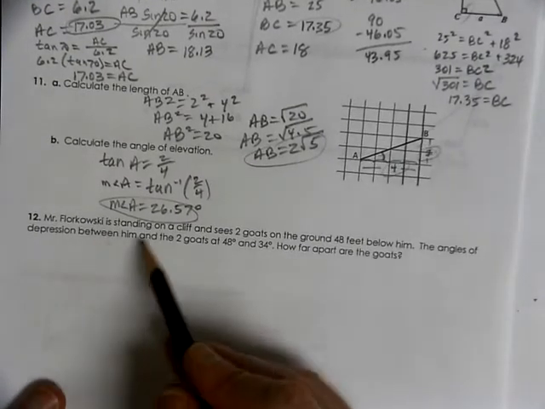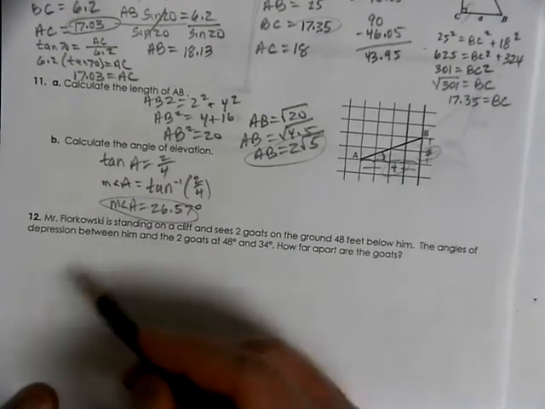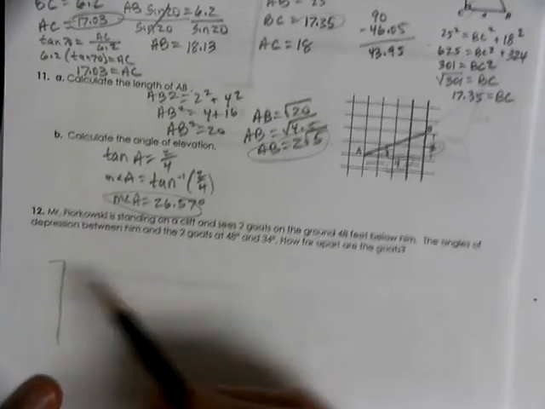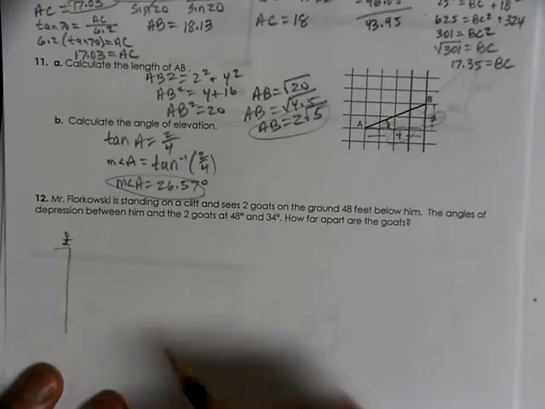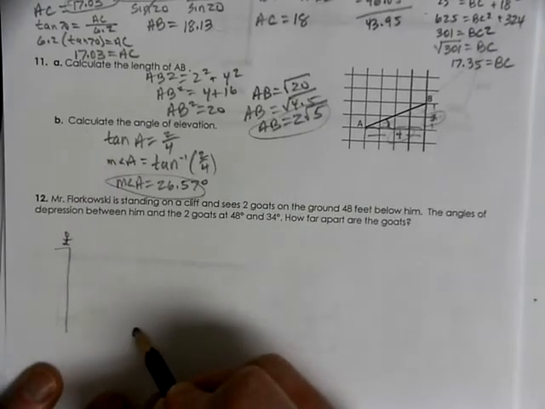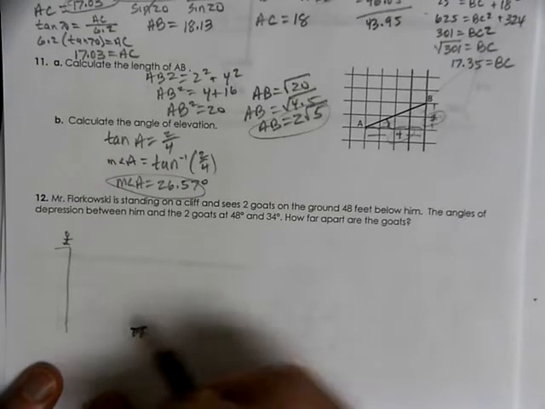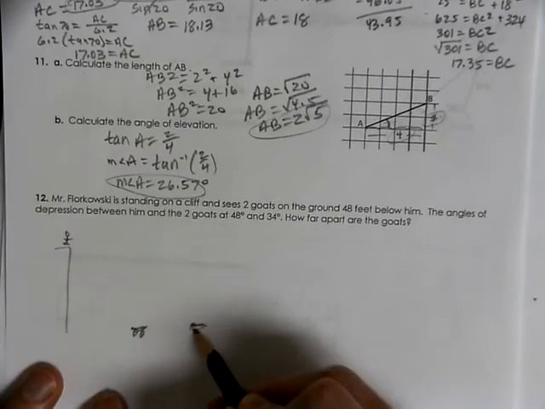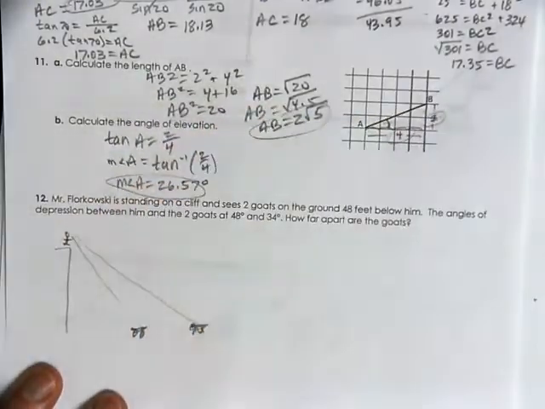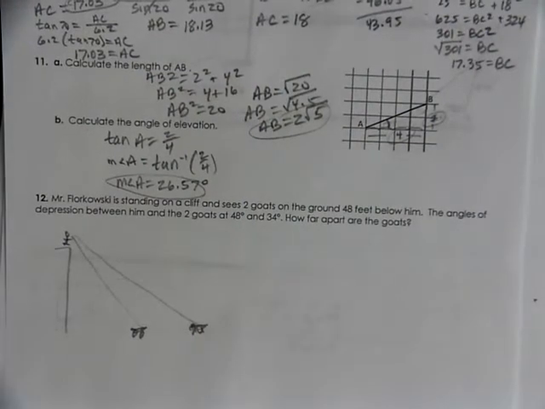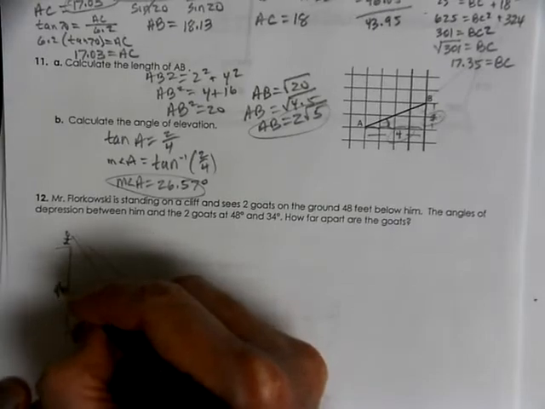Mr. Florkowski is standing on a cliff and sees 2 goats. So he's standing there, and he sees 2 goats on the ground below him. The ground is 48 feet below him.